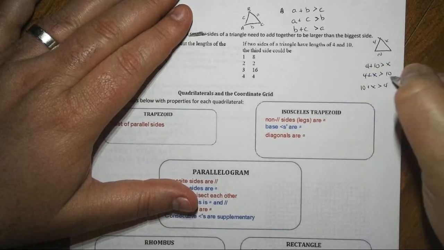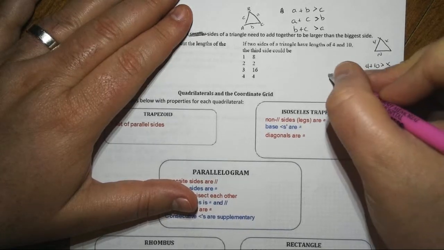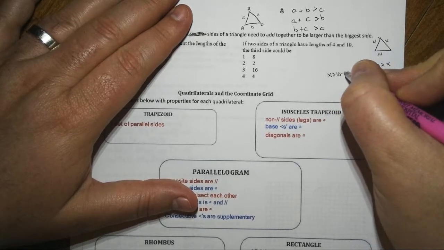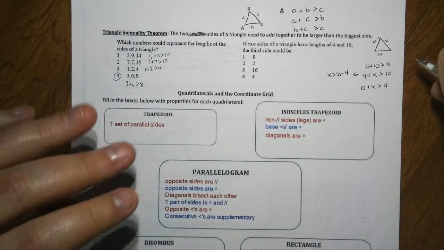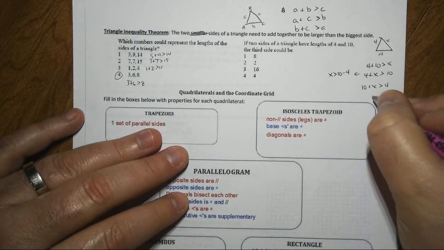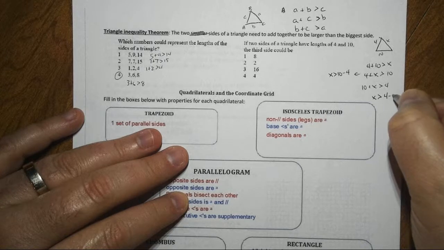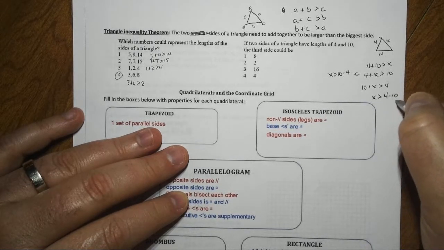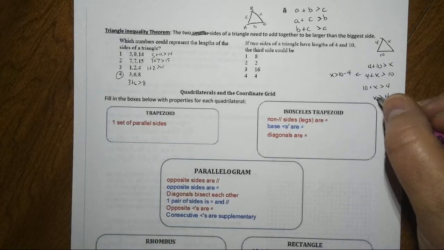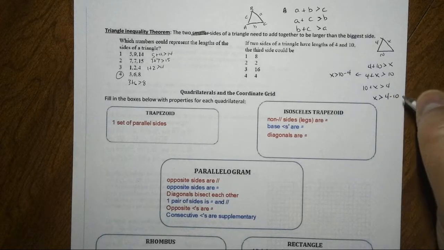Now, if you just solve for x, this is going to turn into x is greater than 10 minus 4. I'm not going to subtract it yet. I just want you to see this. And this one is going to say that x is bigger than 4 minus 10. Now, this is going to be negative. So this is a no duh. This side has to be bigger than some negative number, right?